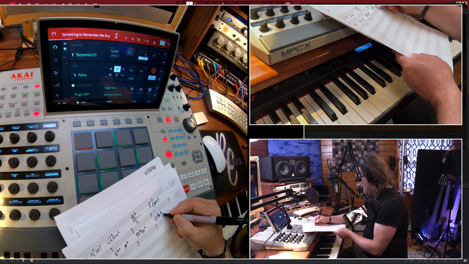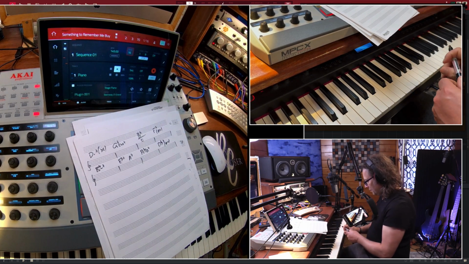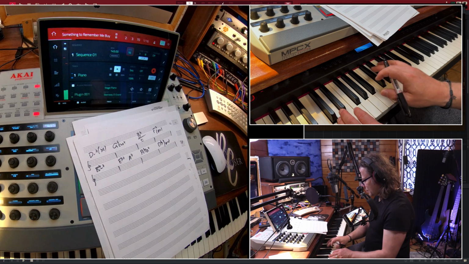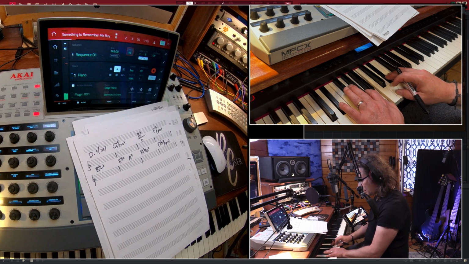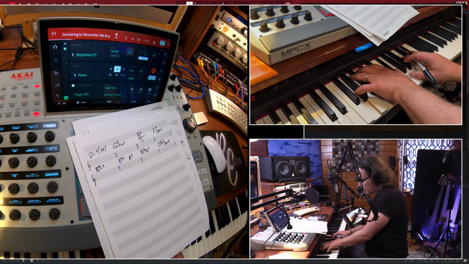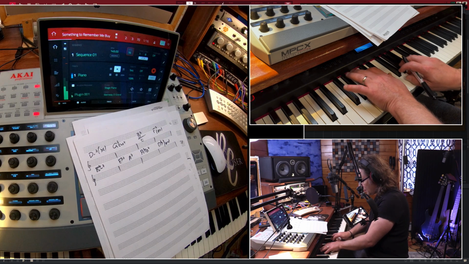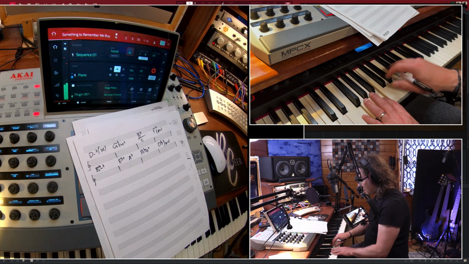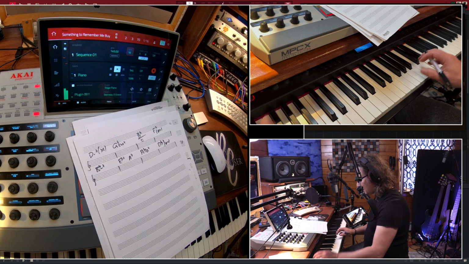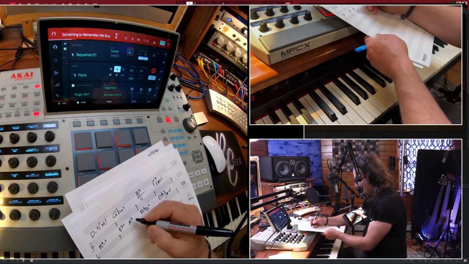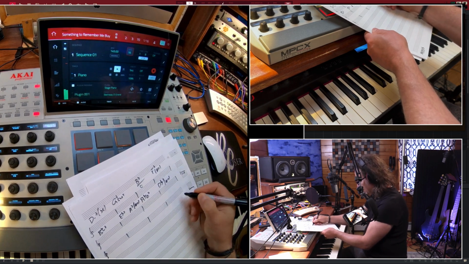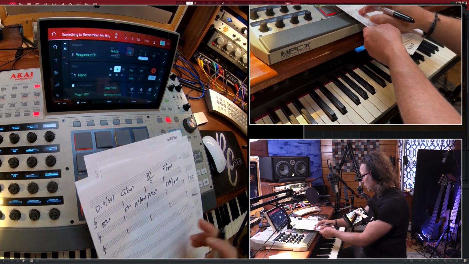D flat 7, sharp 11. Sharp 11th, the resolution, so I'm adding additional 4 bars into my sequence.